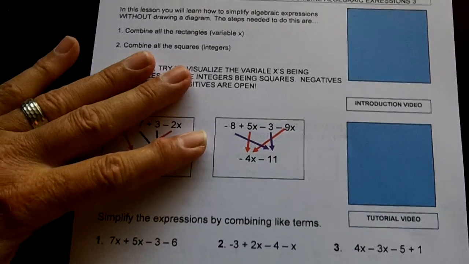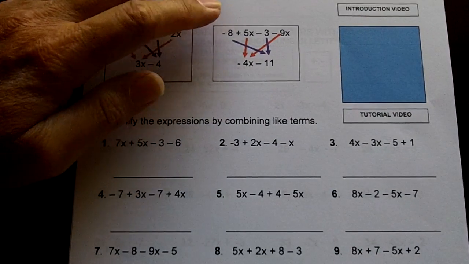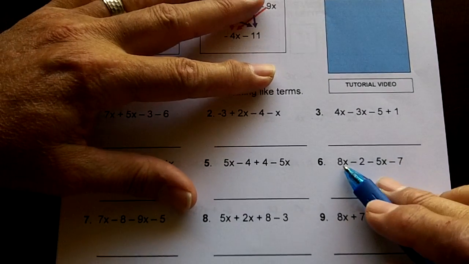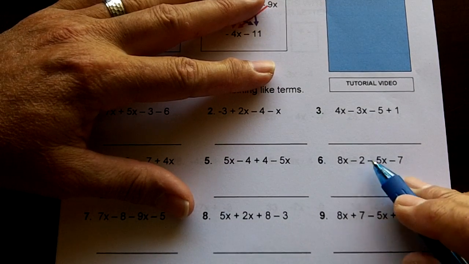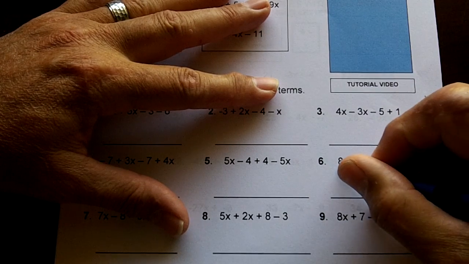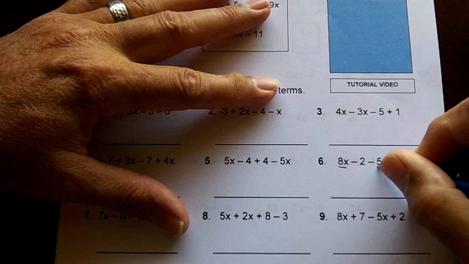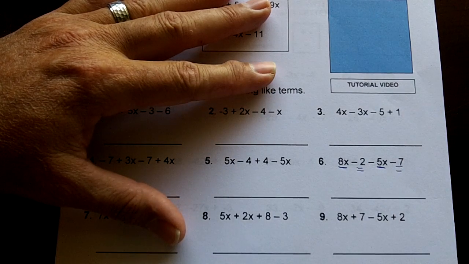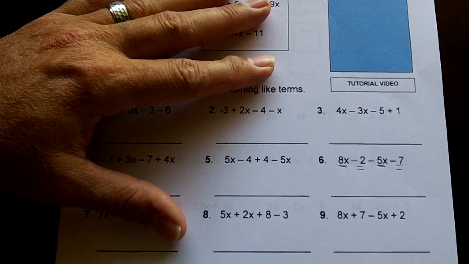Let's go down and do number 6. Okay, so I have rectangles, squares, squares. So these are my rectangles. You may want to single underline your rectangles and double underline your squares. I should have done that. This is going to teach you to collect the like terms.